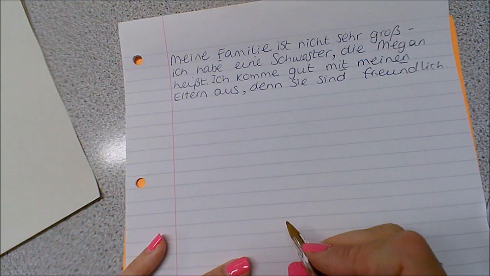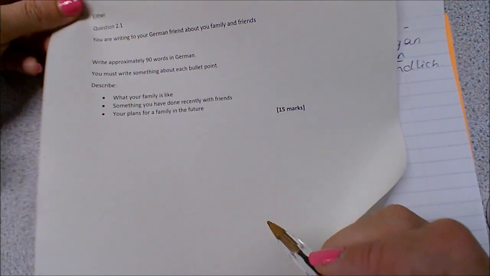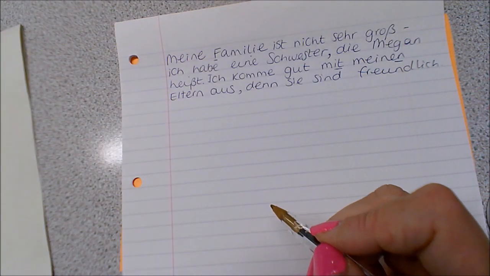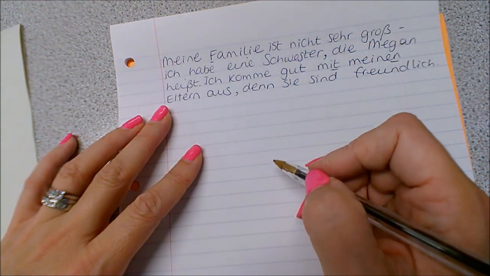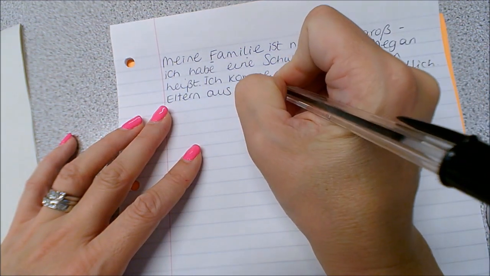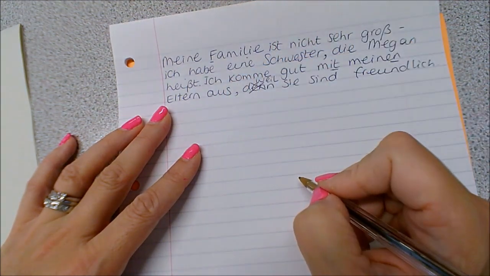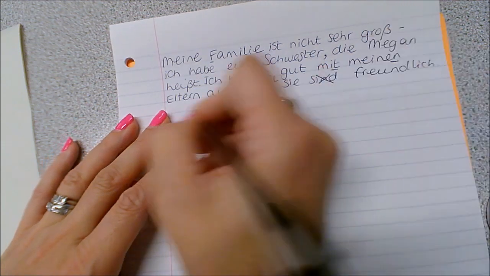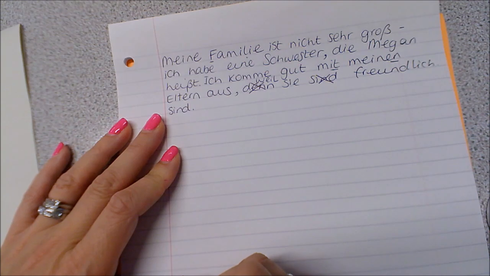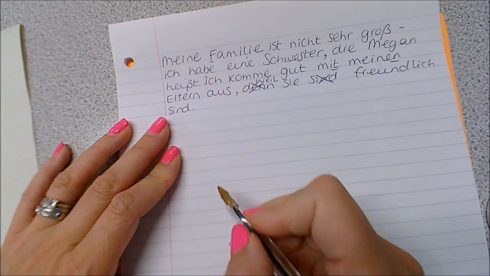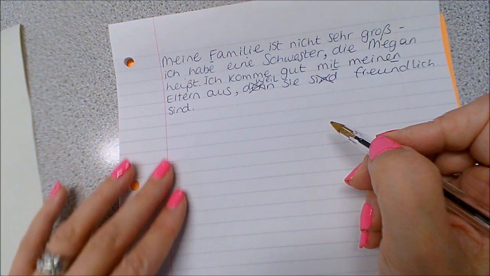Okay. Looking back over the first paragraph, I've of course covered that first bullet point now, what your family is like. If I read back through it, perhaps as an editing process, maybe I could go back and think, instead of denn, I could use weil here, which is slightly more complex because it causes my verb to go to the end of the sentence. It's a kicker. And as long as I remember to put my verb at the end of the sentence, I've introduced a bit more complexity there by using this different connective.